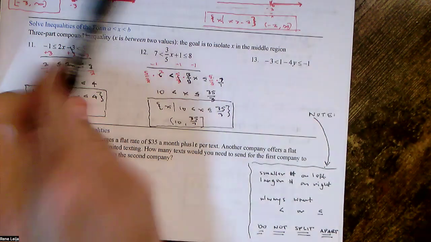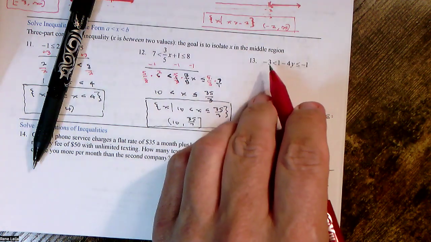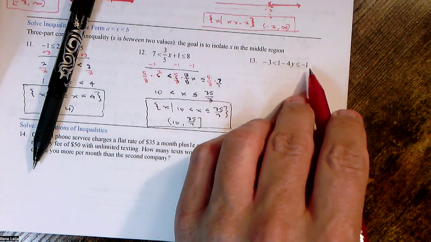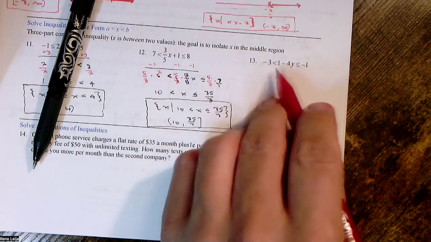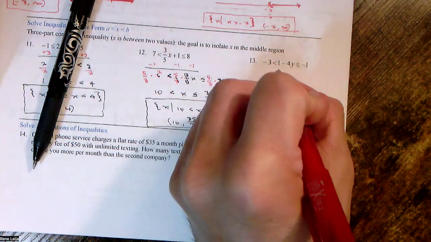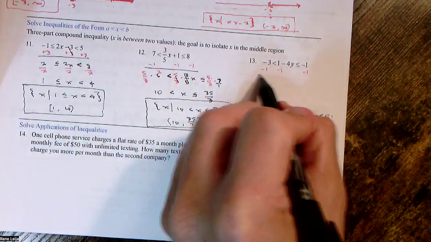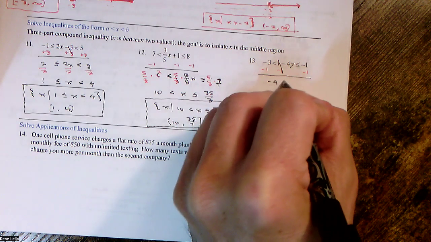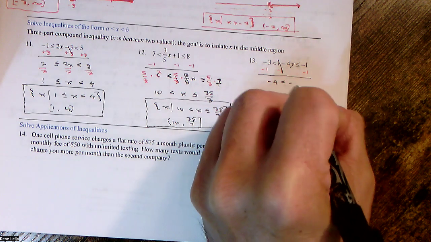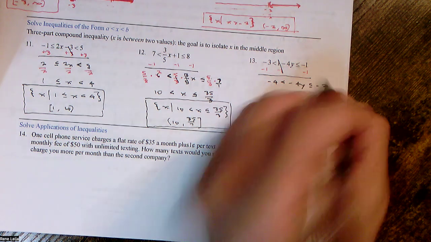Okay. And then we have this last one. Now, this is going to be a tricky one. So we're going to do the same thing. Now, first, notice smaller number on the left, larger number on the right. -3 is smaller than -1. We have less than, so we're good. So we're going to subtract 1 everywhere. All right. So now we have -4 is less than -4y is less than or equal to -2.